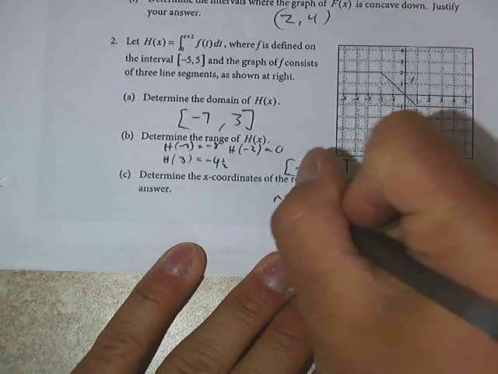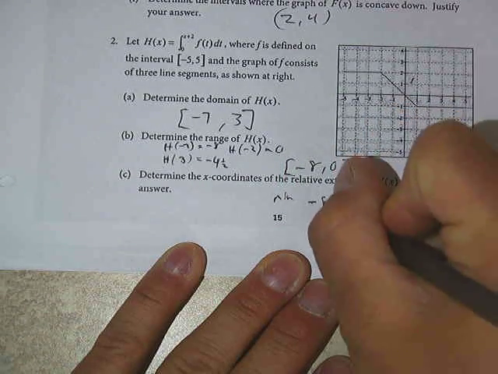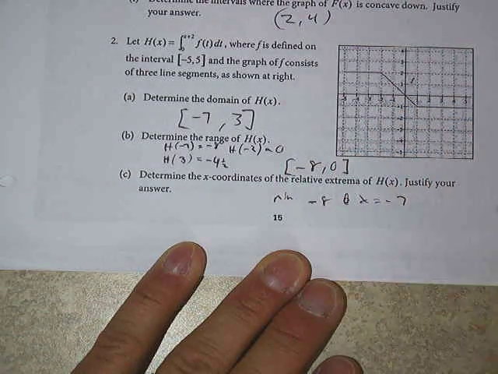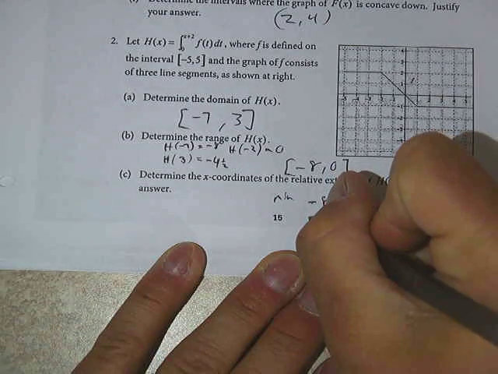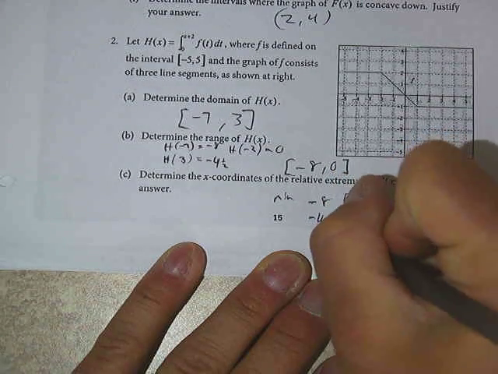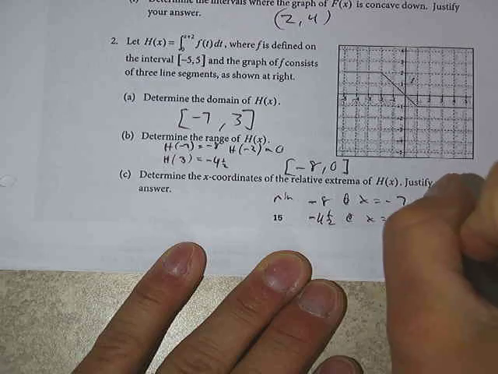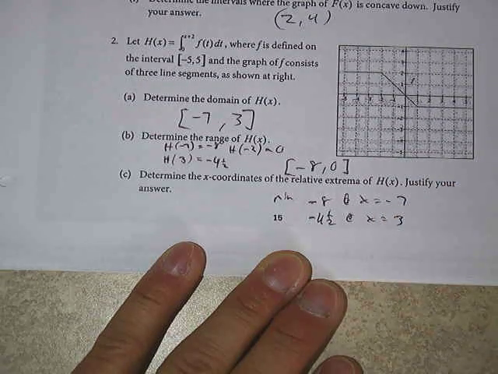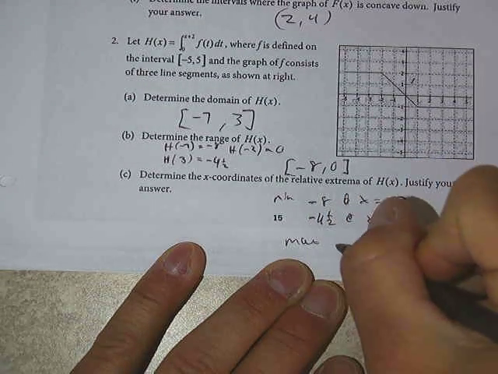Alright, so bottom line here is our absolute minimum would be negative 8, and our absolute maximum would be what? Would be 0. Okay. So ultimately, we have negative 8 to 0 would be our range.